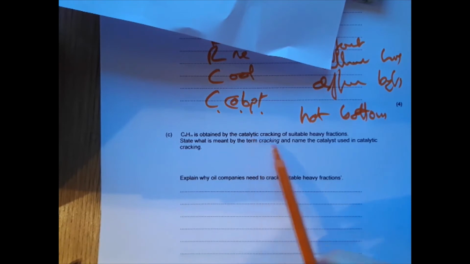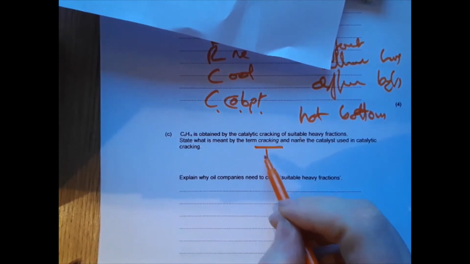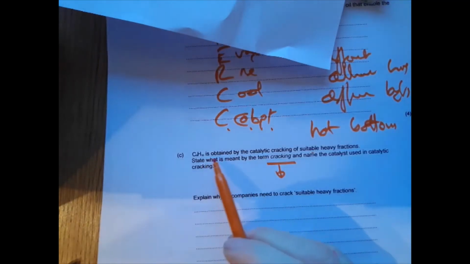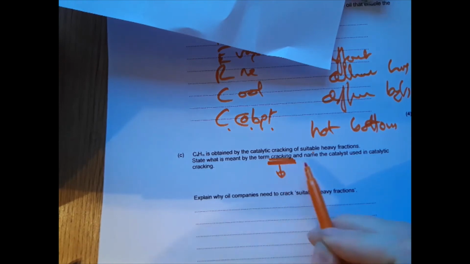C8H18 is obtained by the catalytic cracking of suitable heavy fractions. What is meant by the term cracking? It's the thermal decomposition of longer alkanes to make shorter alkanes and alkenes. Let's see what it says in here. Large molecules are broken into smaller molecules. Yeah, it's not as good as mine. Cracking: thermal decomposition of long alkanes to produce smaller alkanes and alkenes.